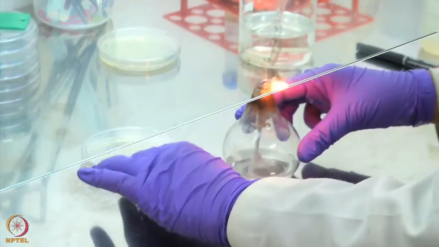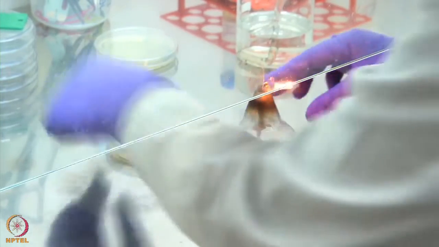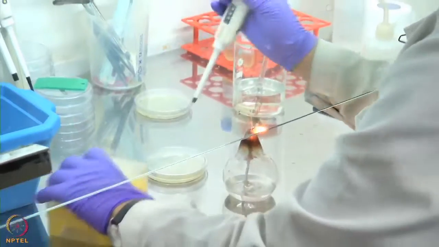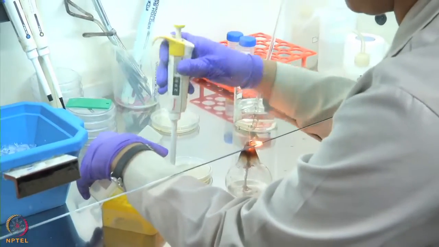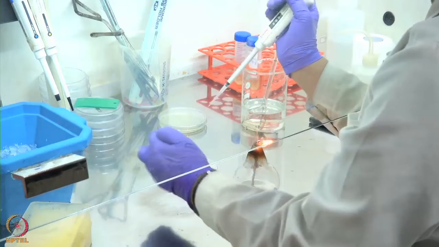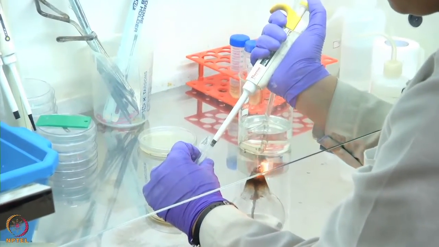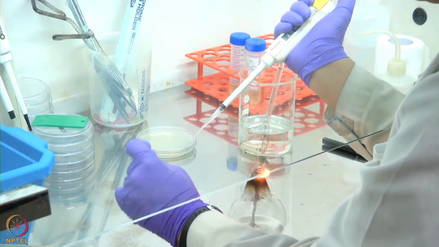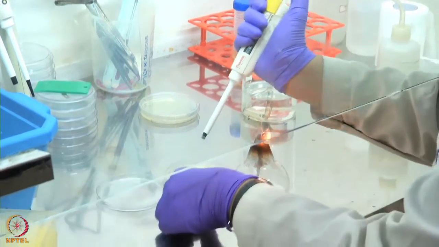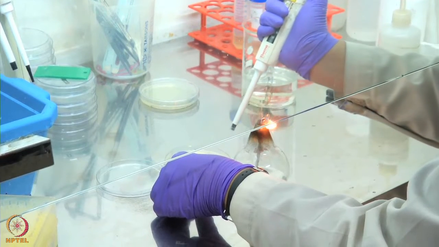Now I will take the negative control sample. Again, I will add in the form of little drops and spread it uniformly.